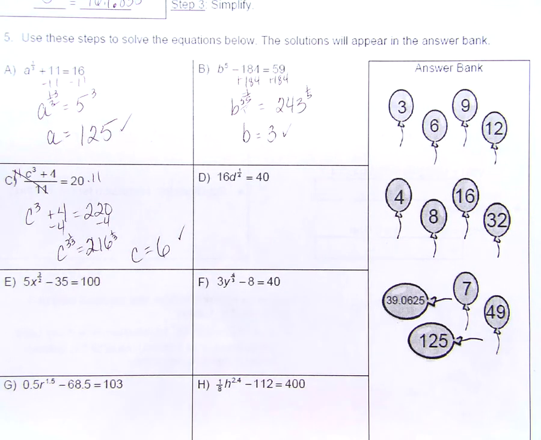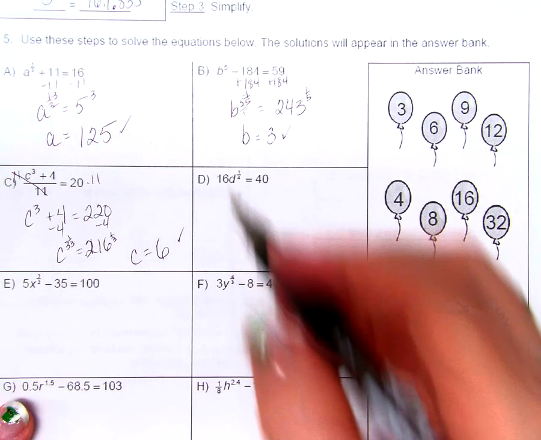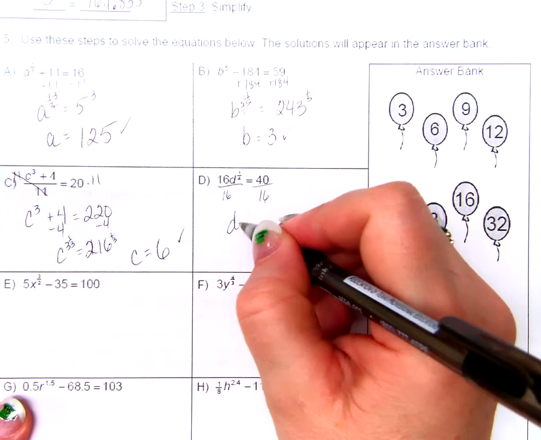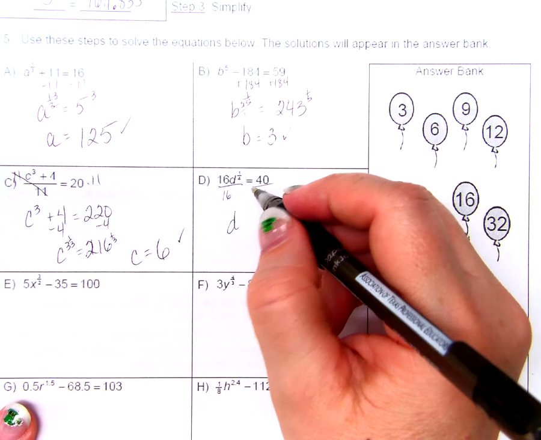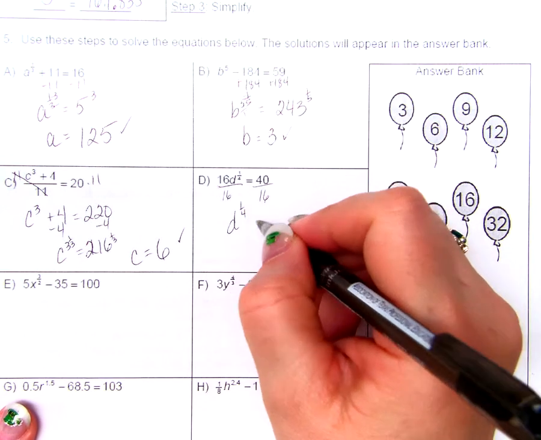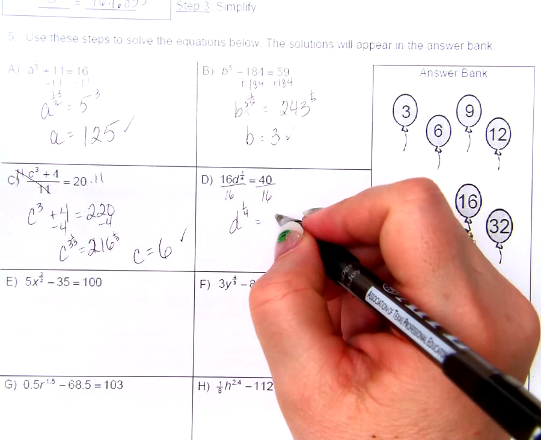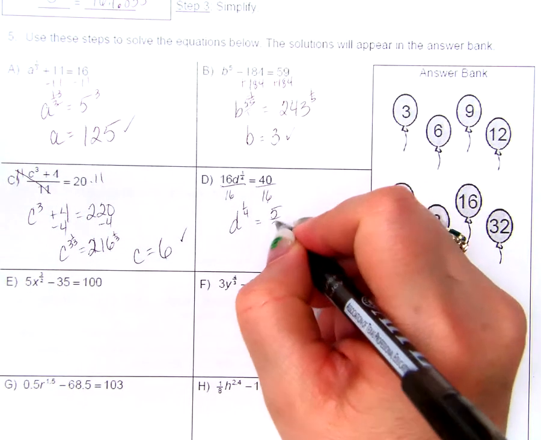Okay. So what are we going to do on D? Divide both sides by 16. D to the 1/4 equals? Say it one more time. 5 over 2.